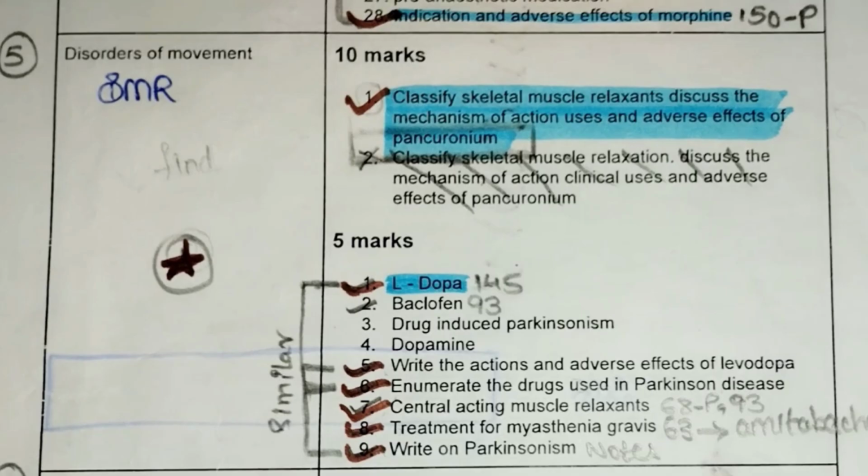And finally, we are done with this chapter. Now, moving on to the next chapter, that is disorders of movement. In this, the important 10-mark question is: classify skeletal muscle relaxants, discuss the mechanism of action, uses and adverse effects of pancuronium. Now coming to the 5-mark questions.